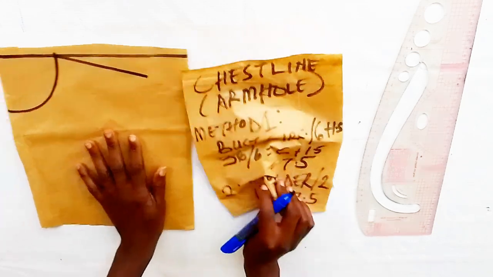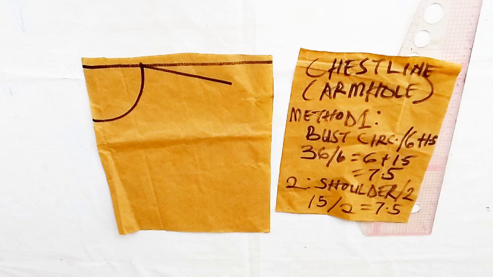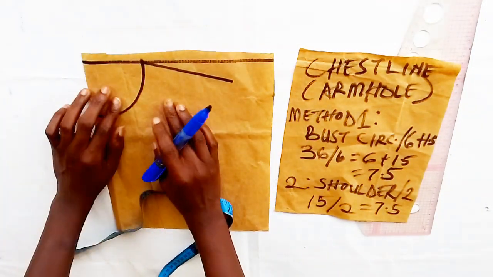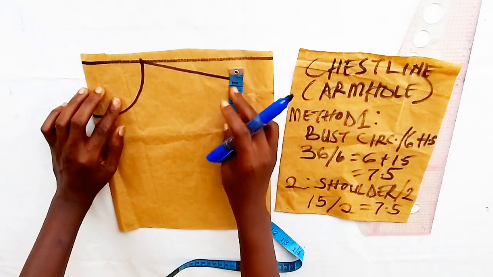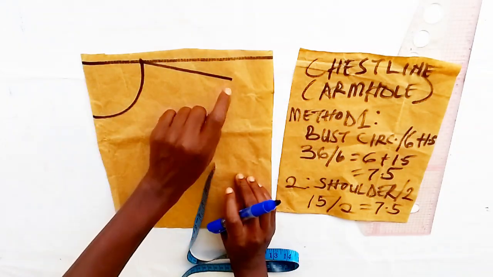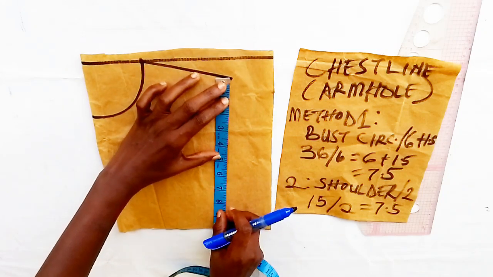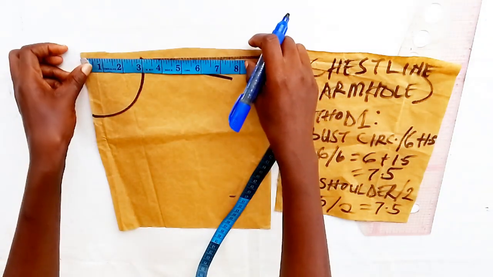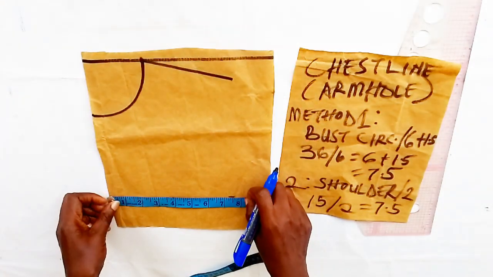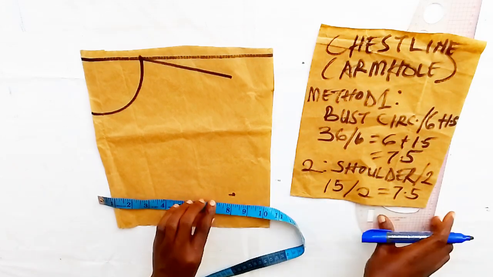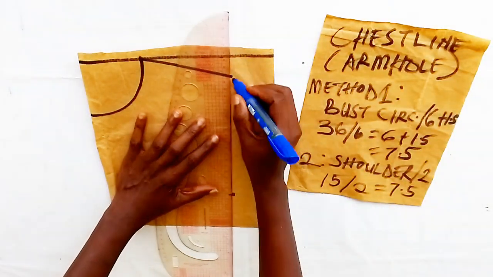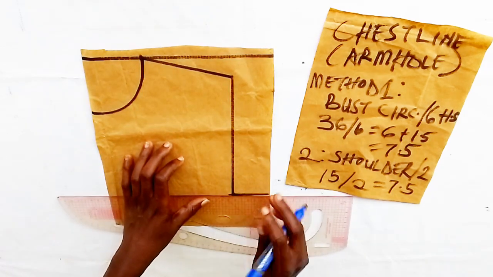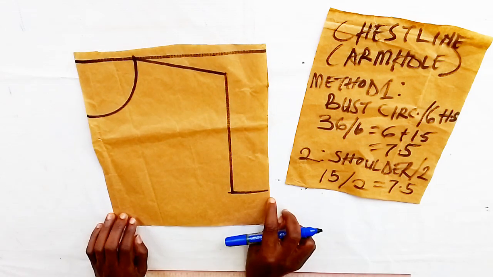As you can see, I've gone ahead to take my 3 by 3 inches neck width and neck depth, and I've also gone ahead to take my shoulder slant. I came down by 1 inch to take my shoulder slant. Now from that shoulder slant, that is where you're going to input your armhole line or your chest line. You come down by that 7.5 to mark out your armhole line. I hope that is clear. Then you want to draw a straight line from the shoulder slant to your chest line. So that is just how to draw it out. Then you want to go ahead and input your armhole curve.